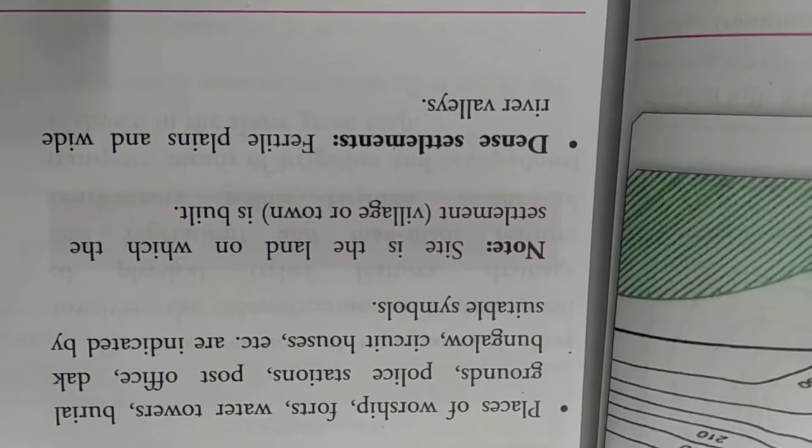Dense settlements, where people settle in large numbers, are in places with fertile plains and wide river valleys. Sparse settlements are in areas like forests, deserts, mountain slopes, plateaus, hilltops, and places with poor vegetation.